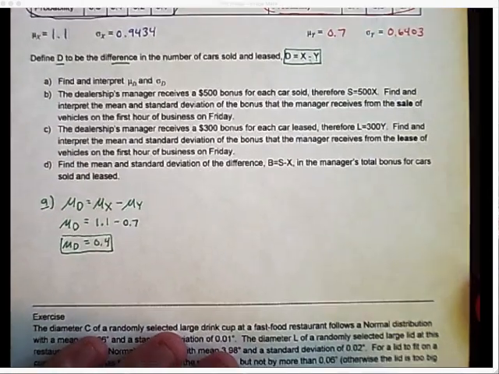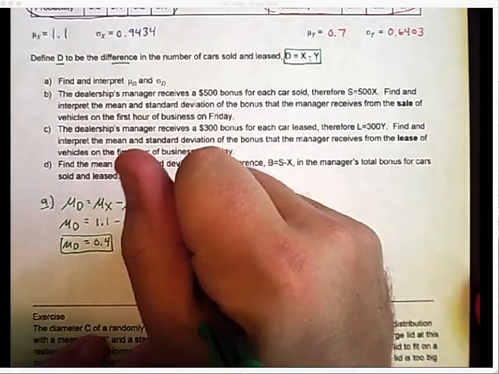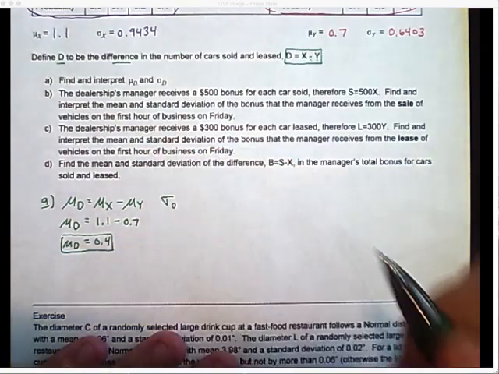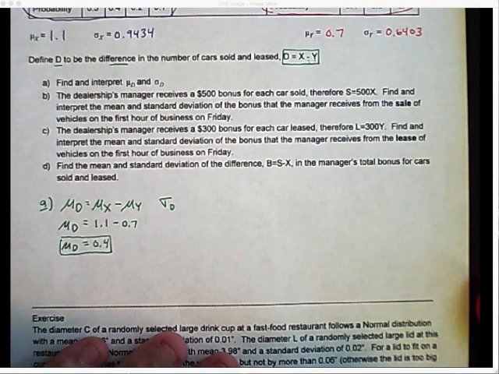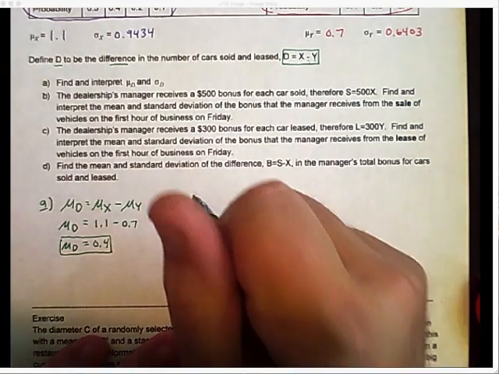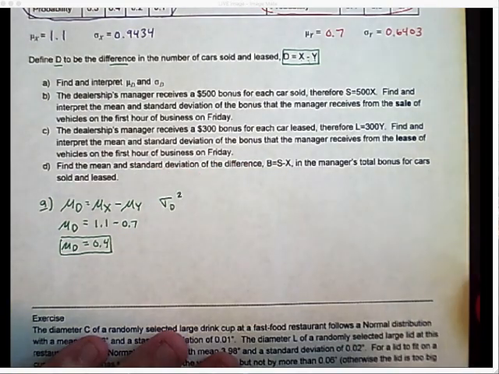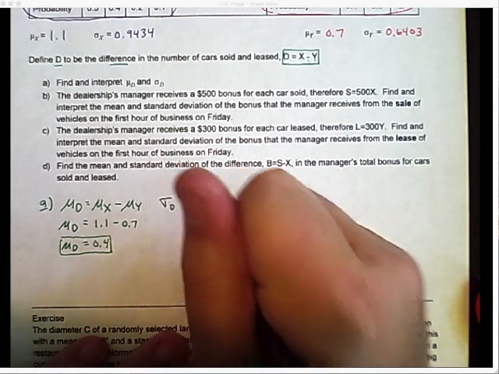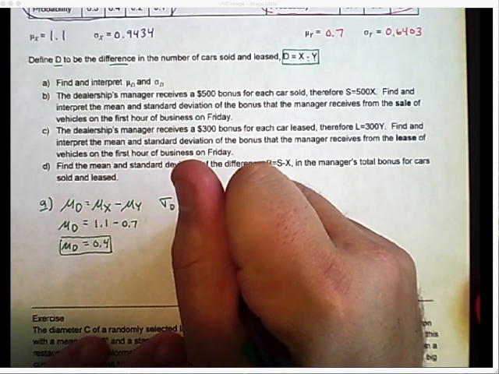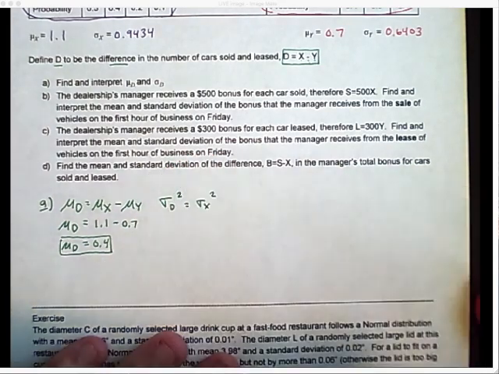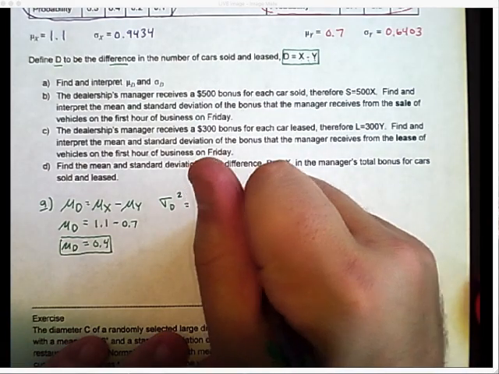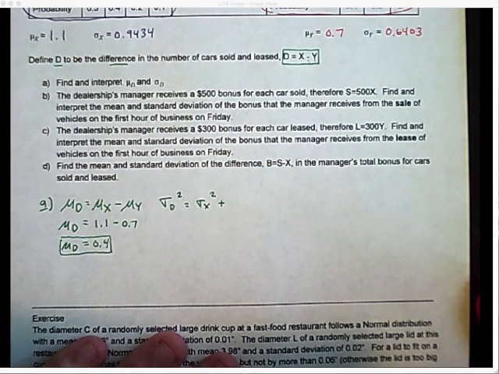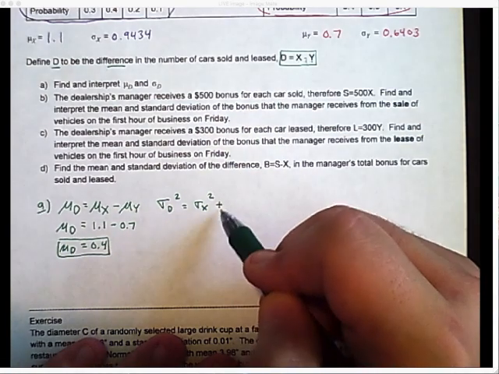Now it's also asking me to find sigma sub D, the standard deviation of the difference. Before I can find that, I have to find the variance. So how am I going to do that? Well, I have to take the variance from X, and it's always plus. Even if this is a minus, that's always a plus.